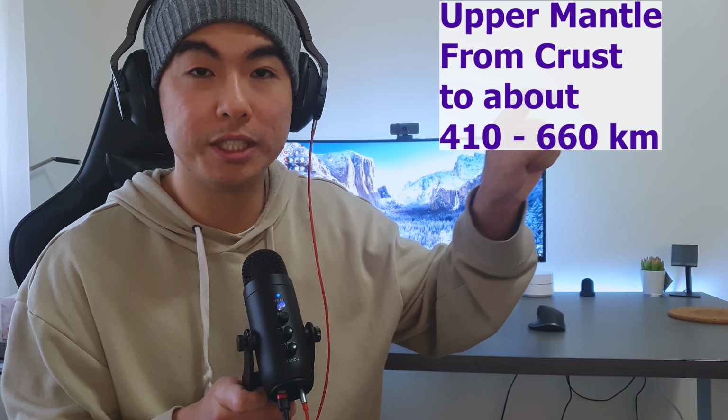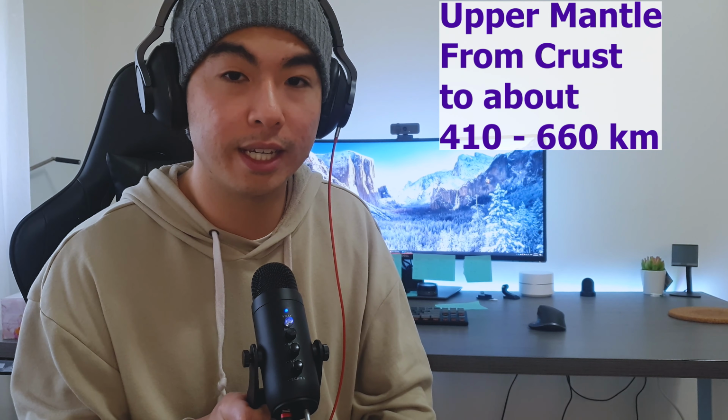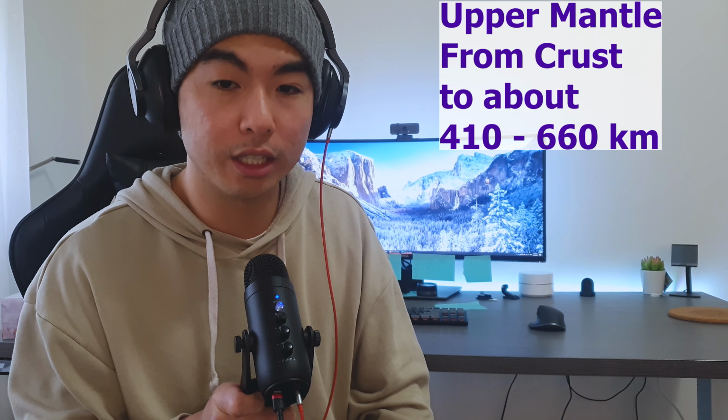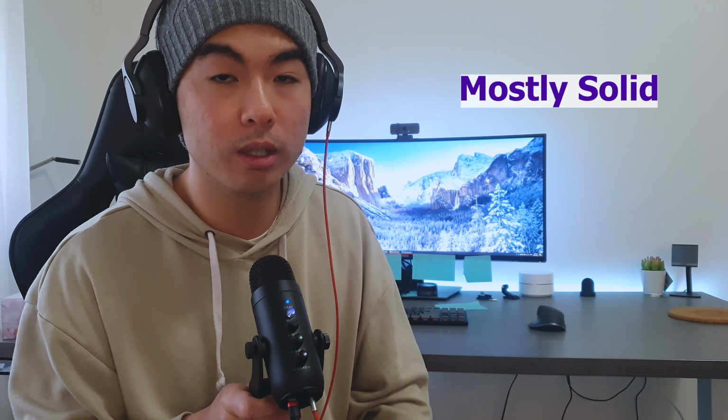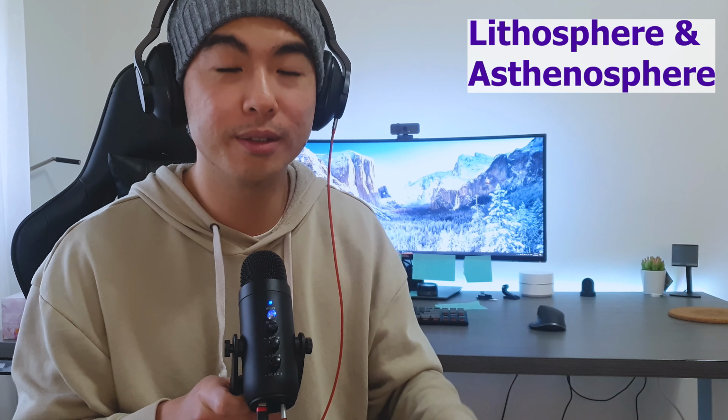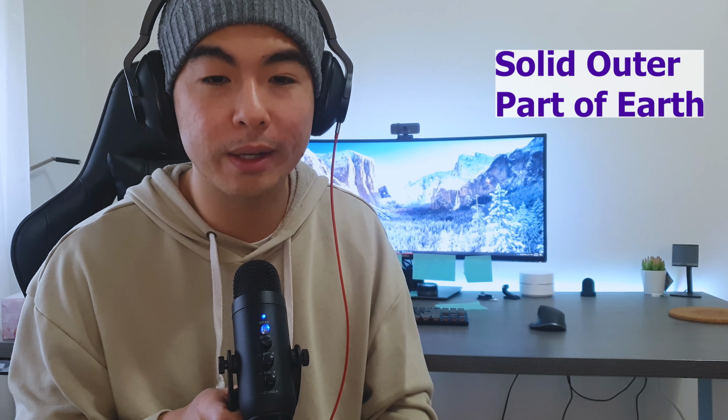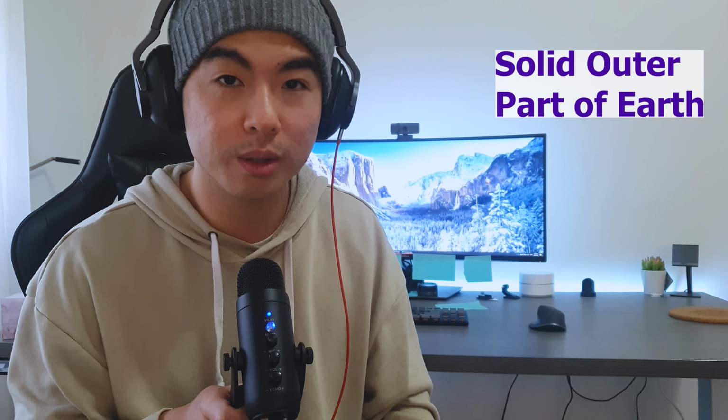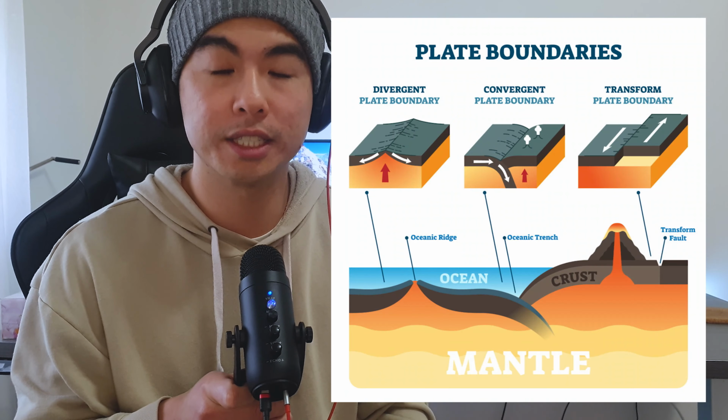Now the upper mantle extends from the crust to a depth of about 410 to 660 kilometers, and this is mostly solid. Now the upper mantle is further divided into two parts, the lithosphere and the asthenosphere. Now the lithosphere is the solid outer part of the Earth. This includes the crust and the brittle upper portion of the mantle. And this is where plate tectonic activity occurs.